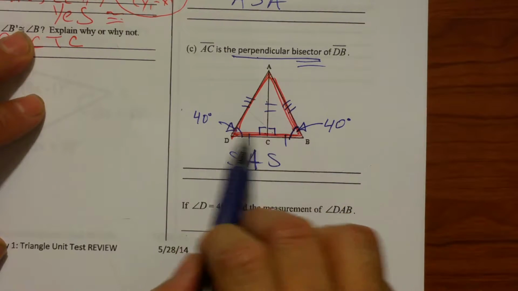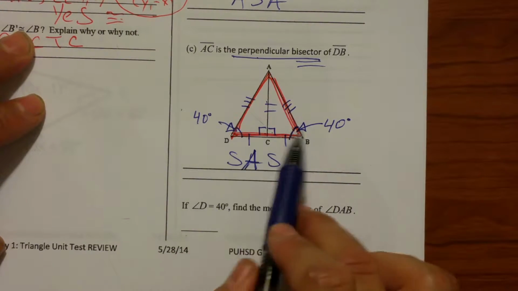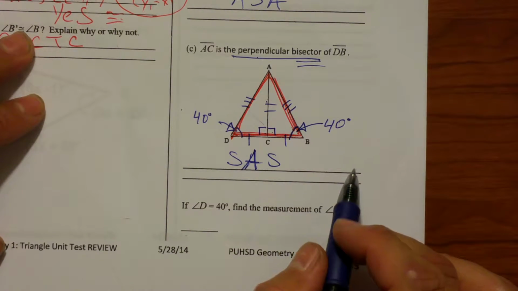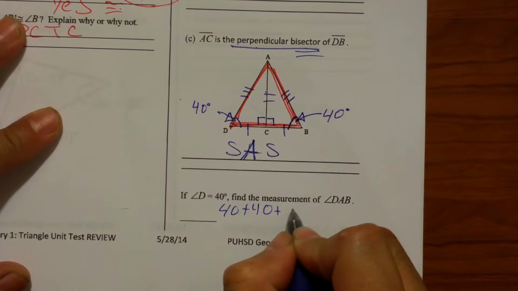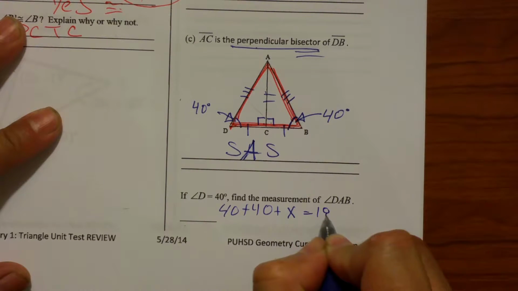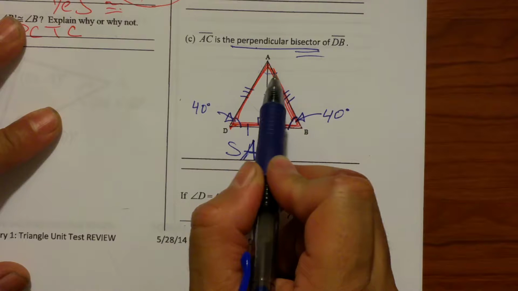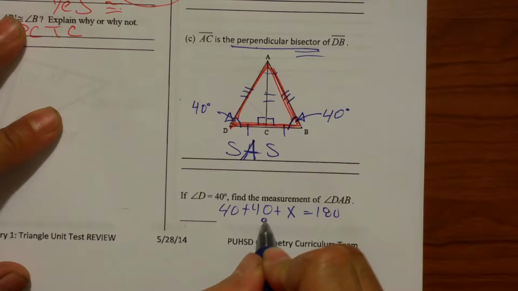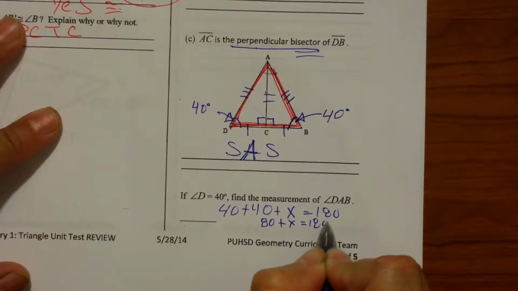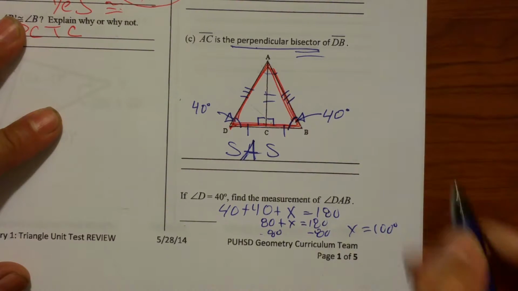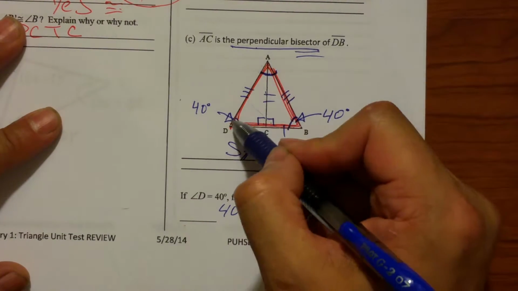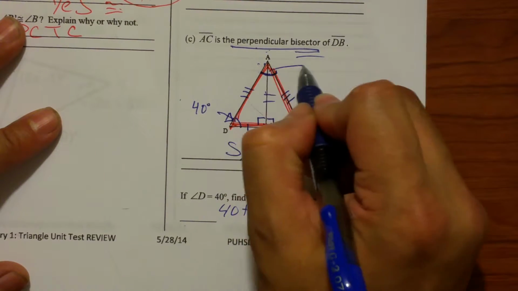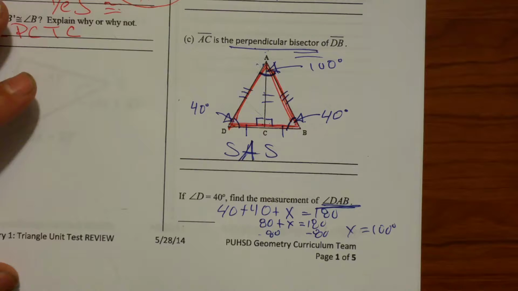So if that and that, all part of the big triangle, that's 40. Now I know that all three angles in a triangle have to add up to 180. So I'm going to go with 40 plus 40 plus, I don't know, I'm going to give it an X, equals 180. This is going to be right here at my angle A. So it's going to be 80 plus X equals 180, minus 80. So X is 100 degrees. That's going to be this whole angle right here, and that's the one we're looking for. So DAB right there is going to be 100 degrees.